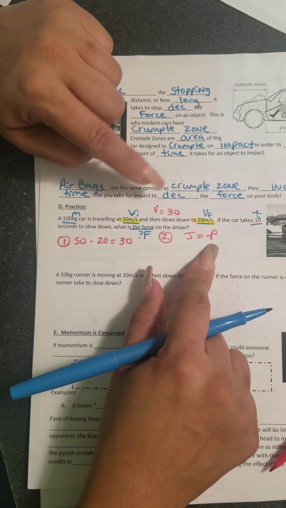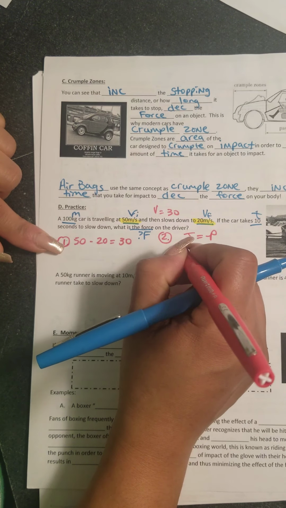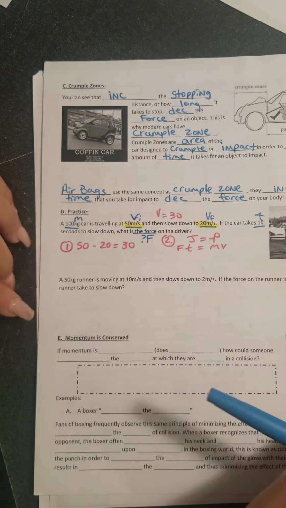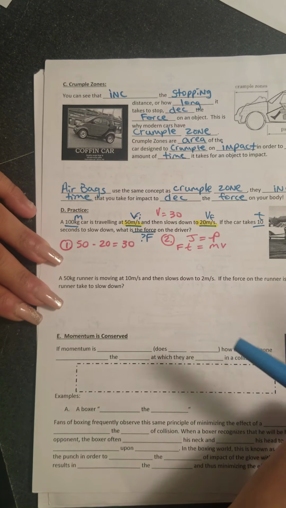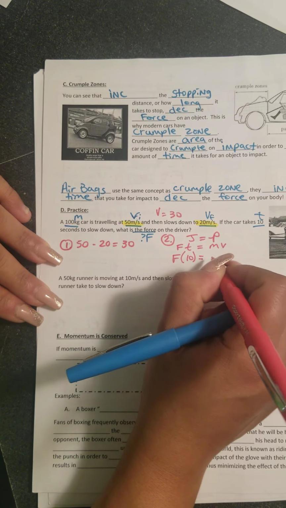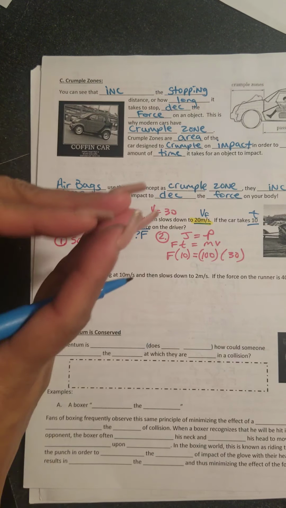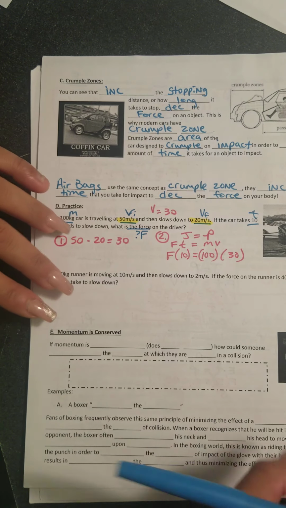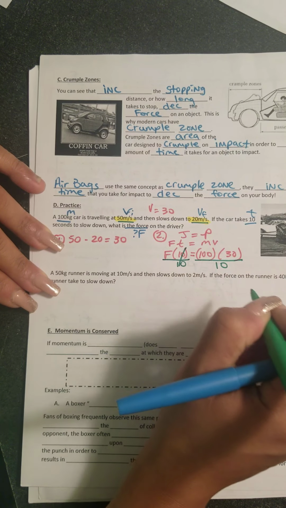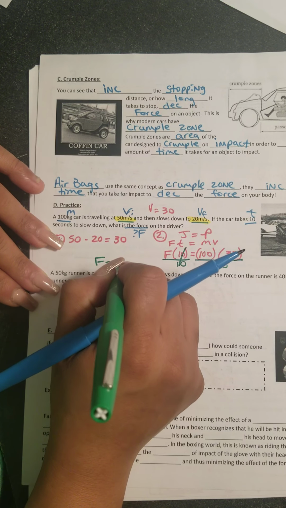Do I have my momentum, my P number? I actually don't. So in that case, I'm going to have to break that P apart also, and I'm going to say Ft equals mv. I broke them apart so that way I can use the equation how I want to. F times 10 equals 100 times 30, because we're only discussing that small change. Okay? So in this case, let's use our algebra. We're going to divide by 10, cancel, divide by 10. F equals blank newtons.